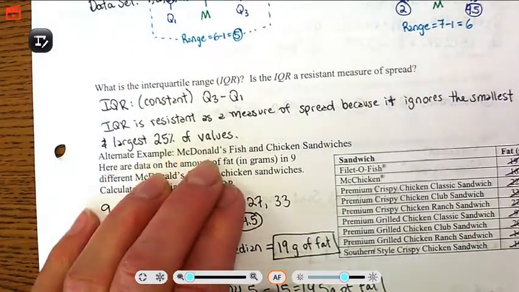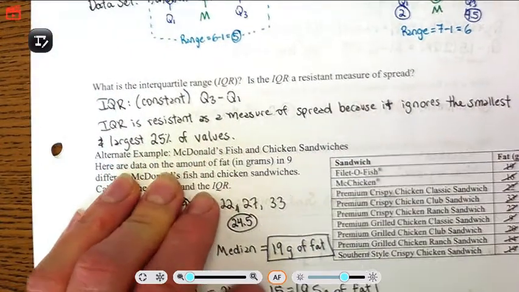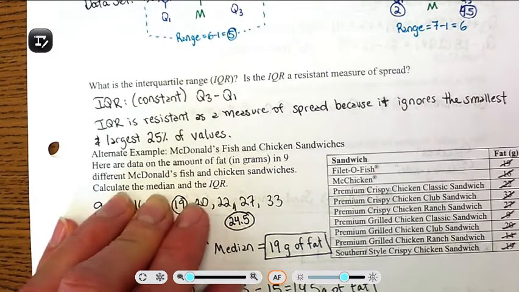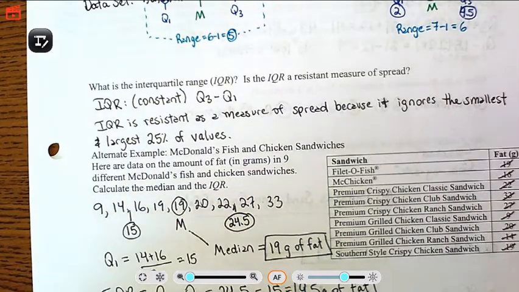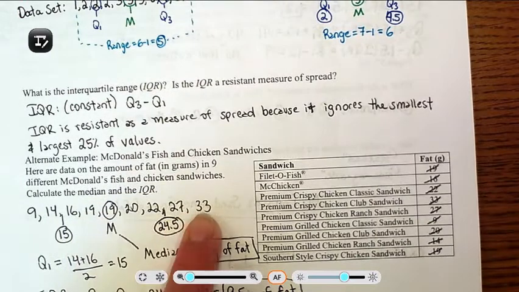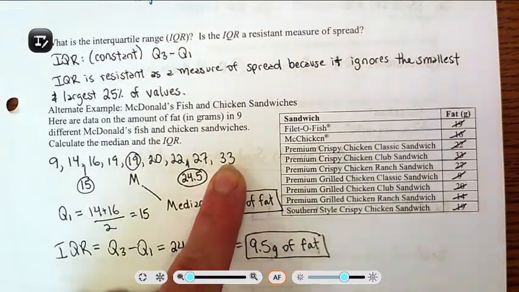Okay, alternate example, McDonald's fish and chicken sandwiches. Here are data on the amount of fat in grams in 9 different McDonald's fish and chicken sandwiches. Calculate the median and the IQR. Here what I do is I take all the grams of fat and I list them in order, because median and IQR need them to be listed in order.